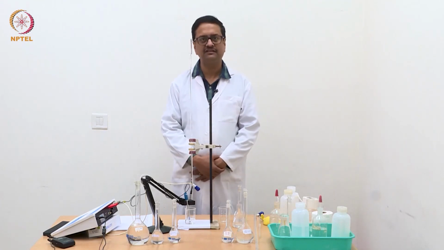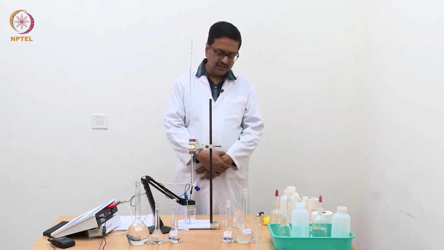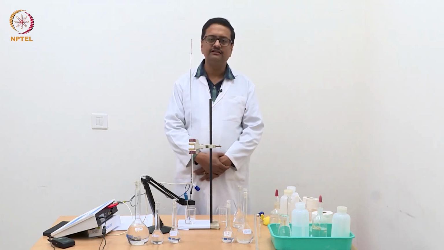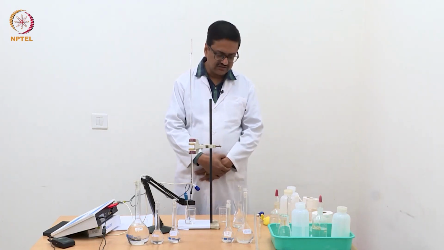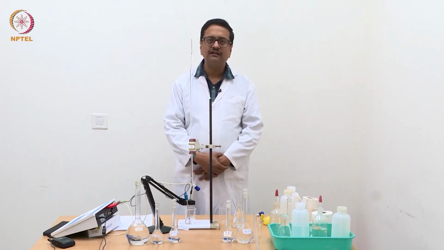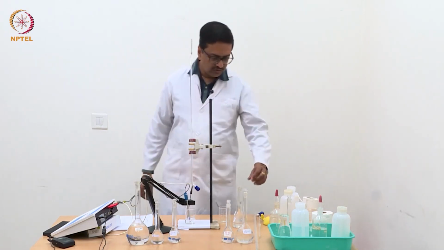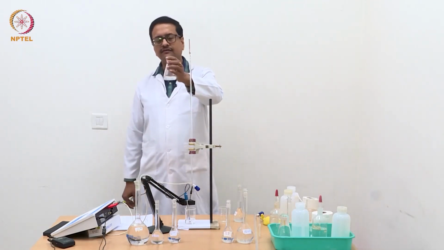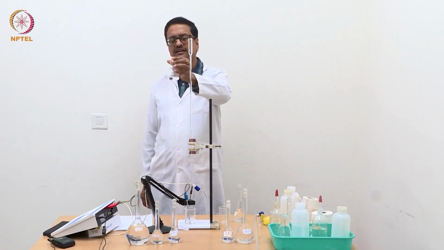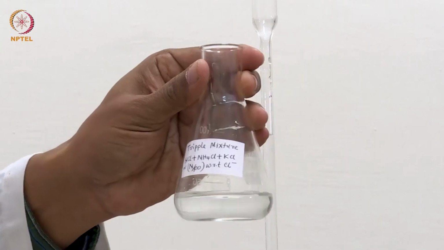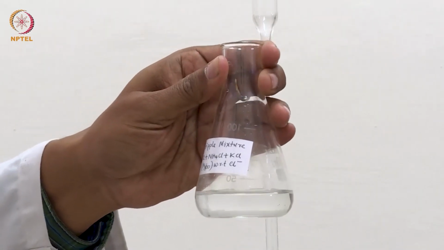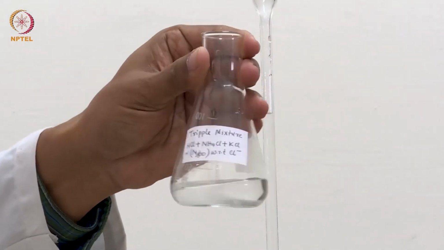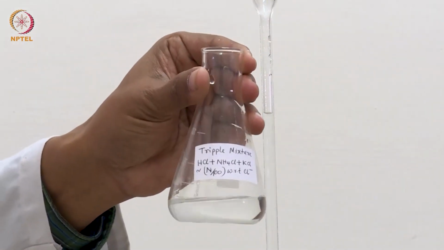One is acid base titrations, which you have already seen, and a precipitation titration using silver nitrate to determine the concentration of chloride. So in this particular experiment, I have prepared an unknown solution of a triple mixture, which you can see is a mixture of hydrochloric acid, ammonium chloride and potassium chloride, and the overall strength of this solution in terms of chloride is approximately N by 100.